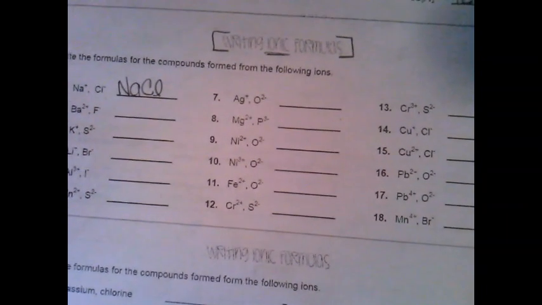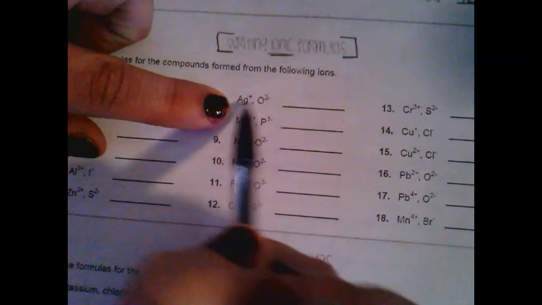Okay, so we have the formula Ag plus, and remember that means 1, O2 negative. Okay, so this Ag, because it's a transition metal, this is telling us that it is going to be giving away 1 electron. This is telling us that oxygen is going to be receiving 2 electrons, right? Okay, so again, I would start with the Lewis dot structure, just showing what this is showing.